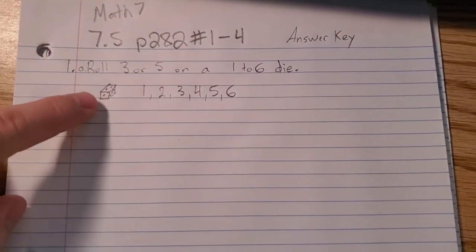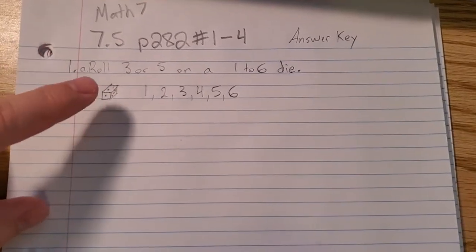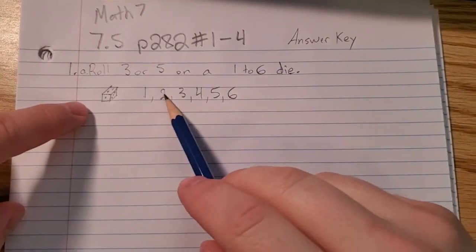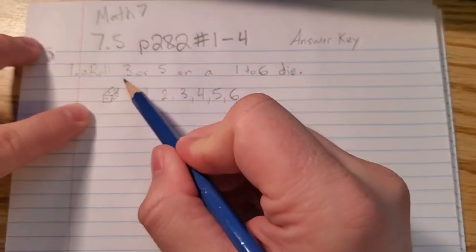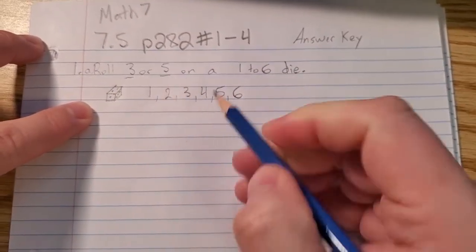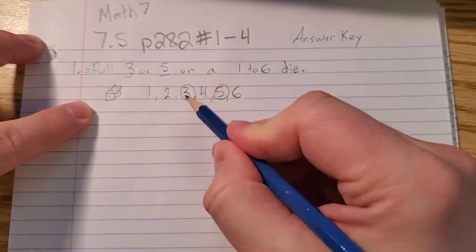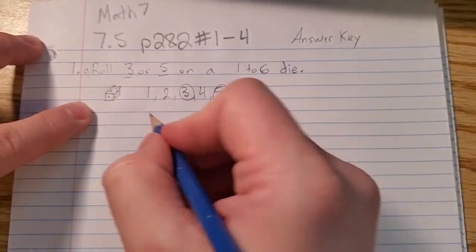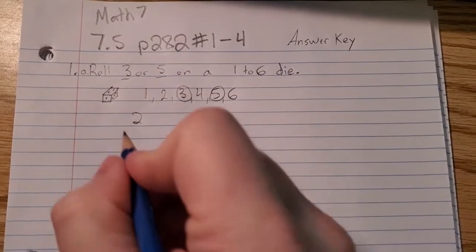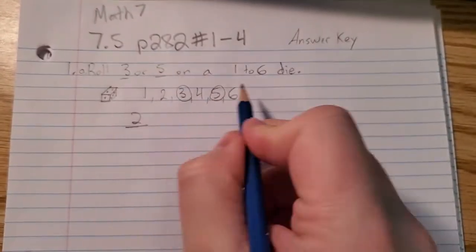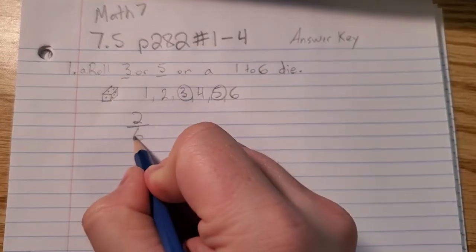So you've got a die, that's dice, but when there's just one of them, and the numbers would be 1, 2, 3, 4, 5, 6, which would mean there's 6 numbers, and it's saying either roll a 3 or a 5. So how many options is that? That's 2 options. These are the options that we're looking for, also known as the favorable options. And then there's 6 options, total options that it could be.